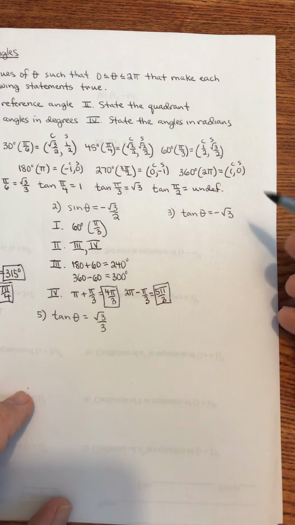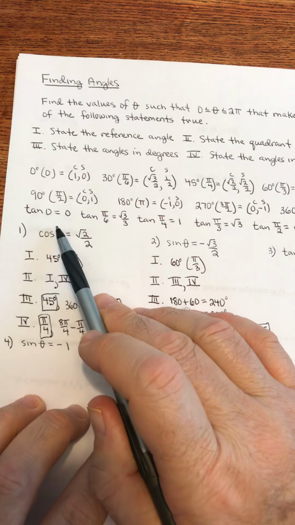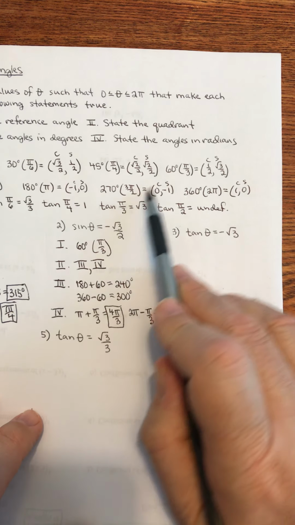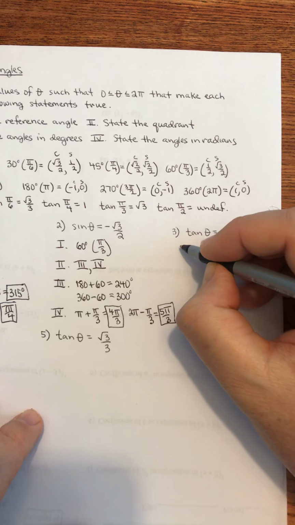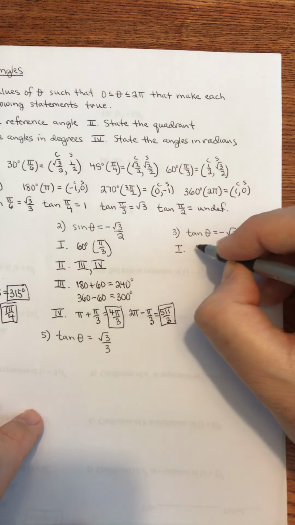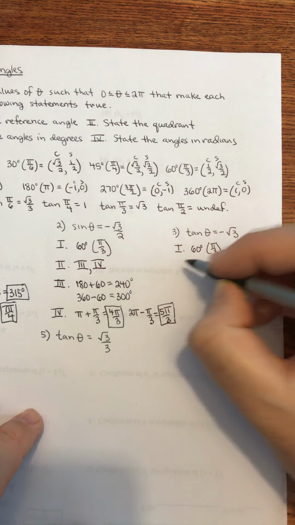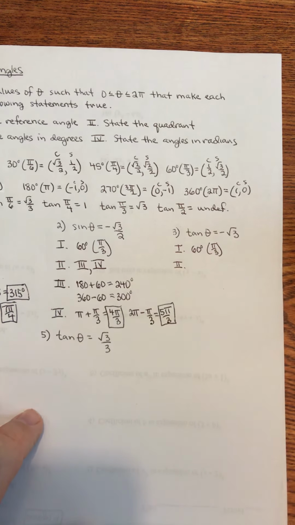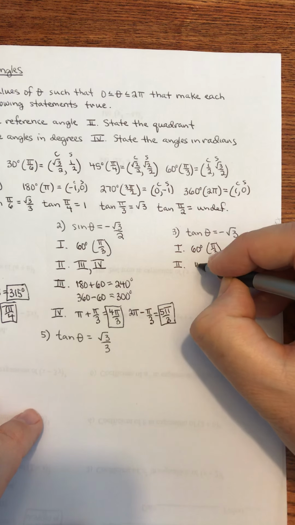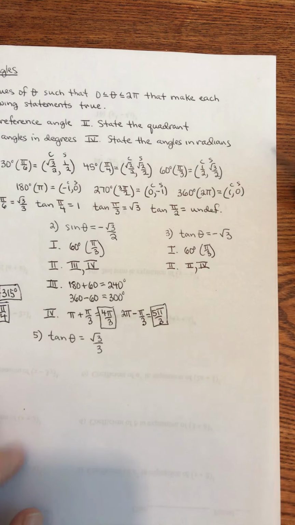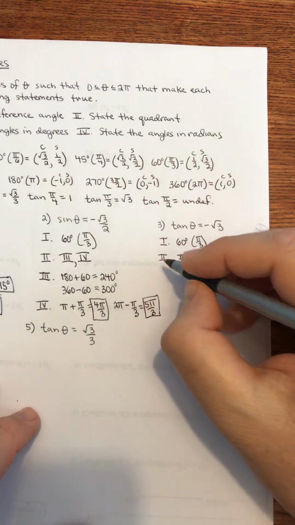All right, now tangent. And I gave you these, and these will definitely help. You see that square root of 3 is at pi over 3, which is 60 degrees. So number one, my reference angle is 60 degrees, which is pi over 3. Now the tangent is negative in 2 and 4. All seniors turn crazy. Tangent's positive in 1 and 3, negative in 2 and 4.